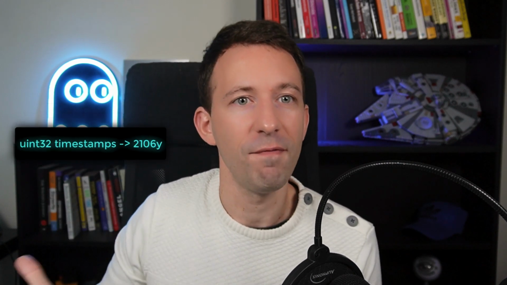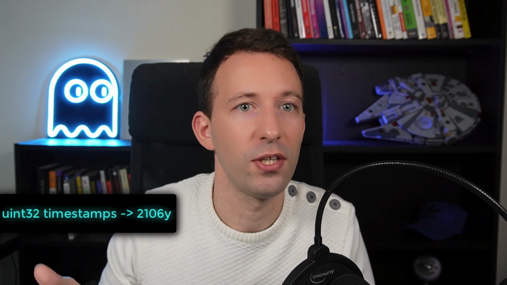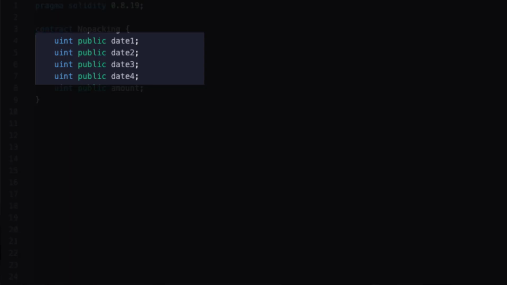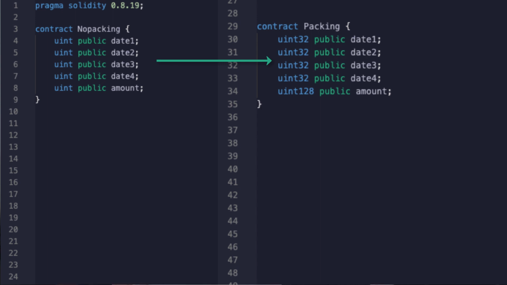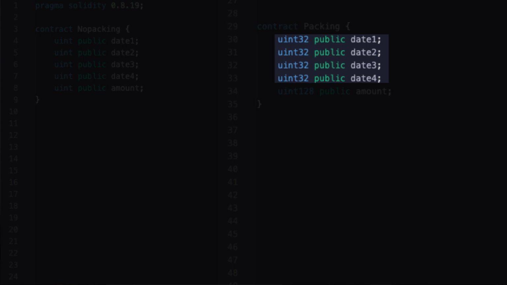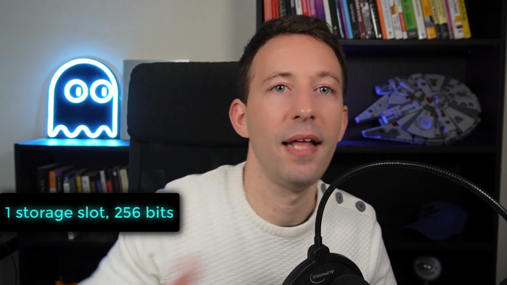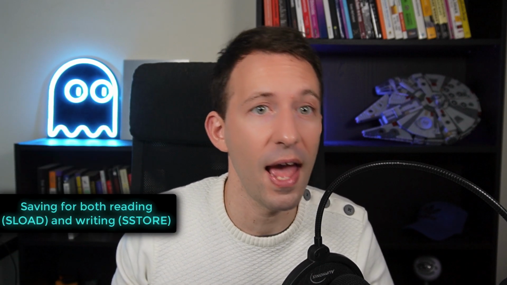For example, for timestamps, if you use a uint32, you can represent timestamps until the year 2106, which is more than enough for many smart contracts. So with the uint32 type, these 4 variables will only take 128 bits, which is half a storage slot, instead of 4 storage slots before. And for this variable, if instead of a standard uint, which takes 256 bits, you only need 128 bits, you can redeclare this variable with this smaller type. And now you have 128 bits plus 128 bits. In total, all these variables take up only 256 bits, and they will get packed in a single storage slot instead of 5 before. Thanks to this, you will save gas both on storing and reading these variables. Interactions with the storage are among the most expensive opcodes of the EVM, so variable packing is a very important technique.